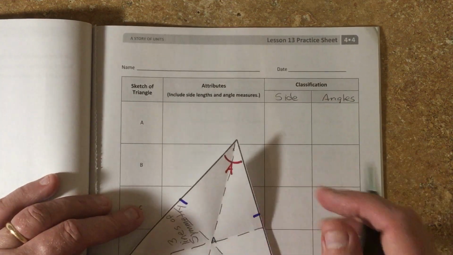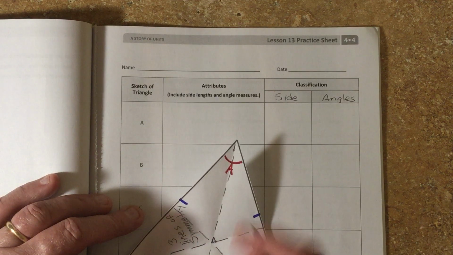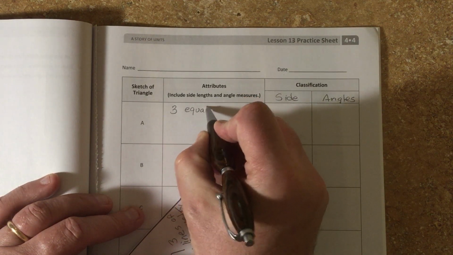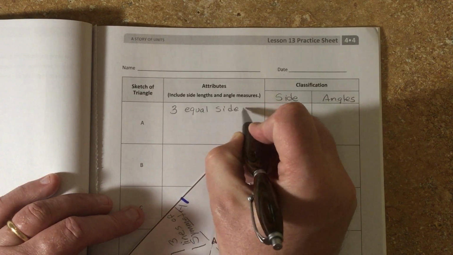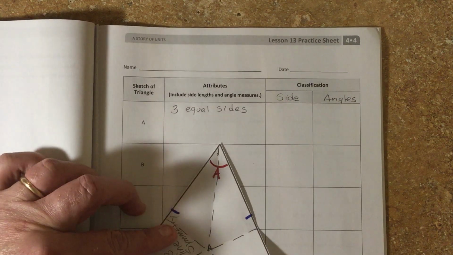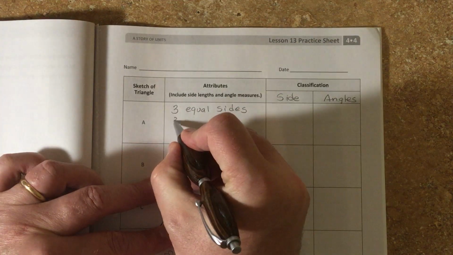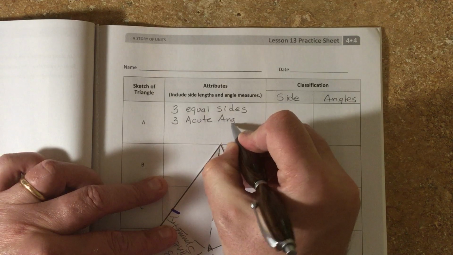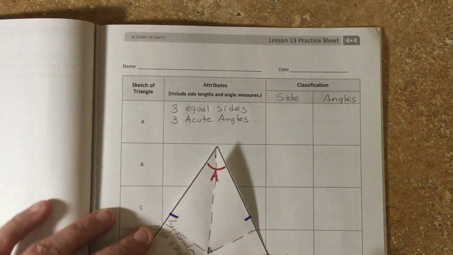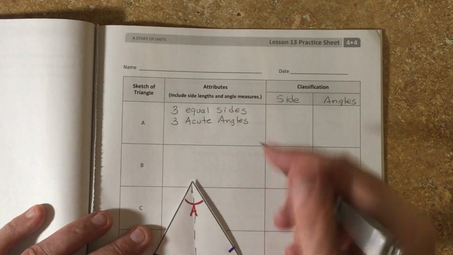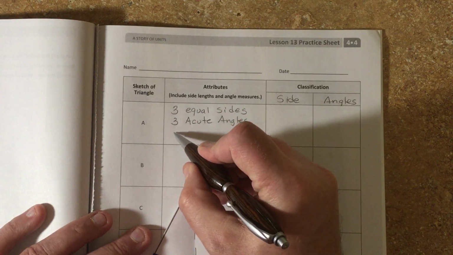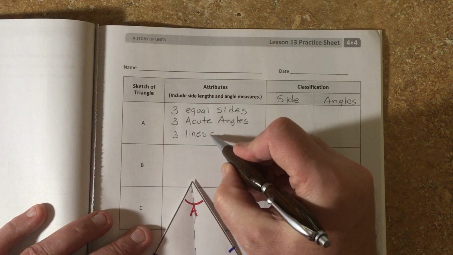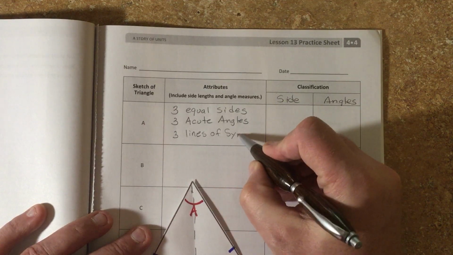We said that there are 3 equal sides. And the angles, we said that there are 3 acute angles. And we're also going to include the lines of symmetry. So I'm going to go ahead and write in 3 lines of symmetry.